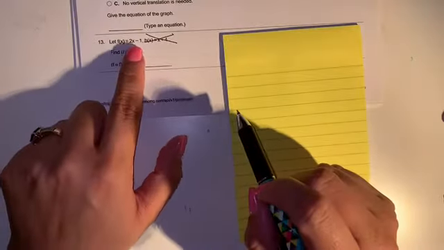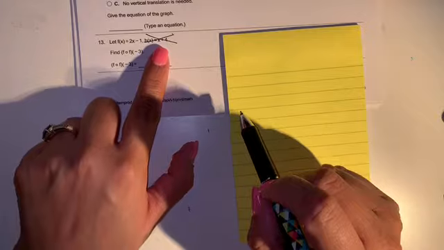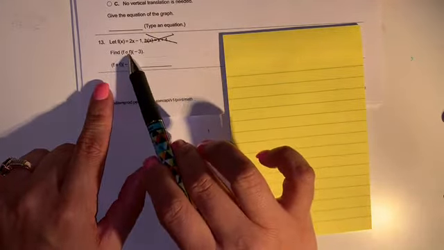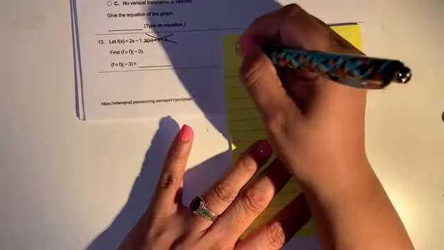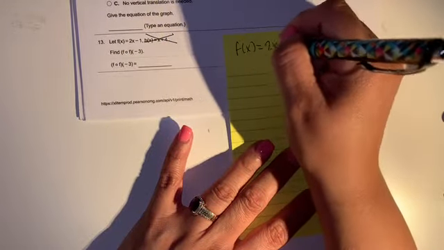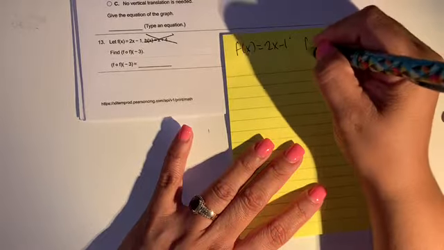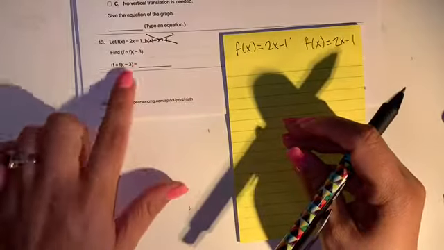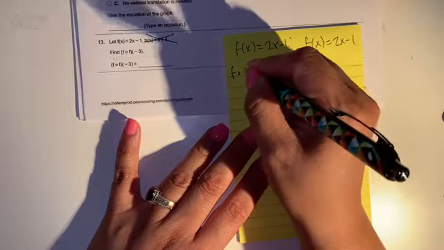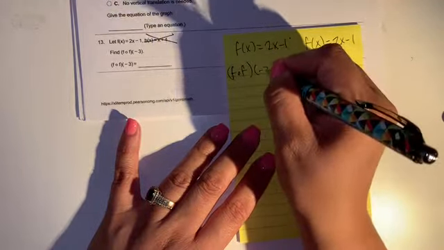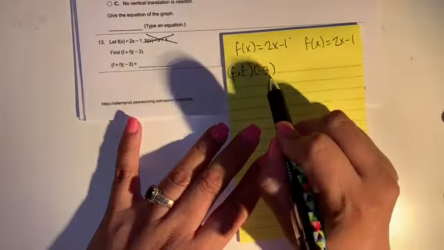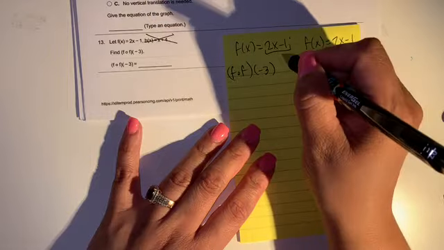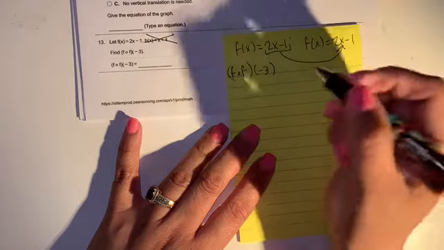Let f of x equals 2x minus 1, h of x equals x plus 4. I crossed out the h of x because the question is asking for f of negative 3. So f of x equals 2x minus 1. I'm just going to write it twice because we're using it twice. Equals 2x minus 1. So we're looking for f of negative 3. I'm going to do the f of f first. So that means that you're going to take this entire expression and substitute it for x.